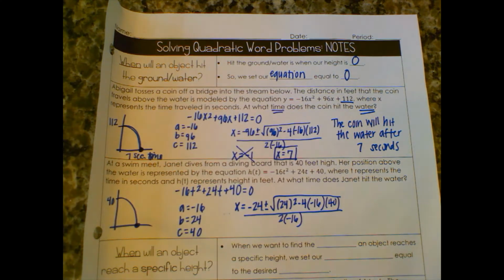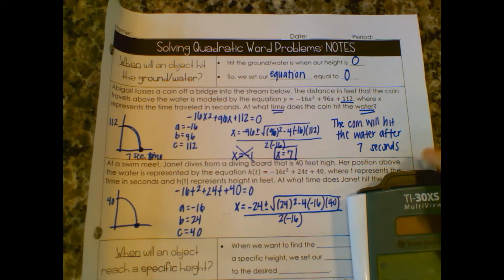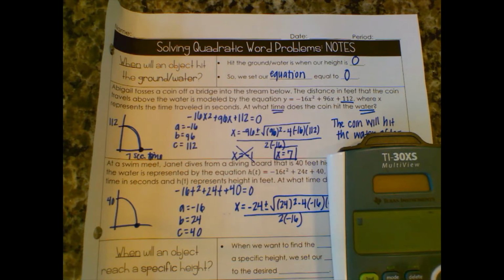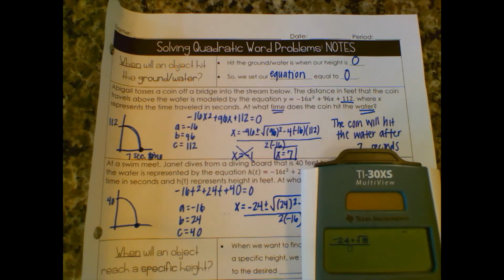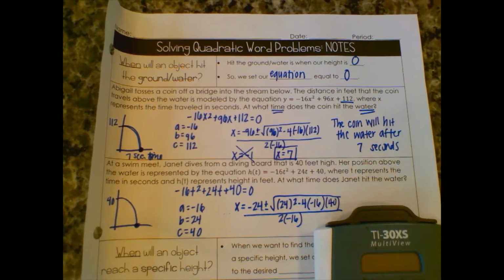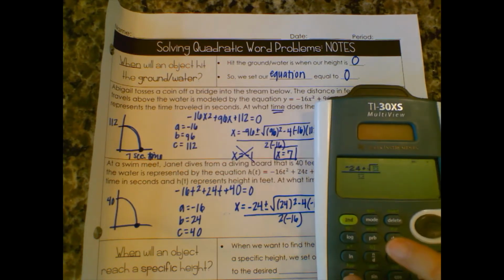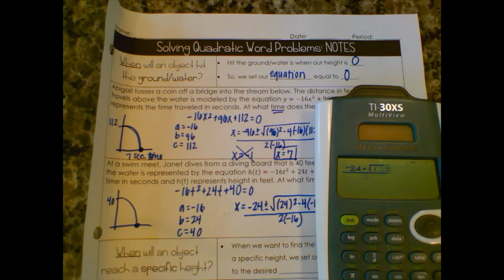So we're going to take that and plug it into our calculator. So we have our fraction button, negative 24 plus second square root. Trying to get it where you can see both. 24 squared minus 4 times negative 16 times 40 all over 2 times negative 16.